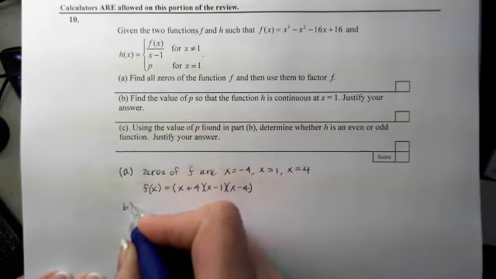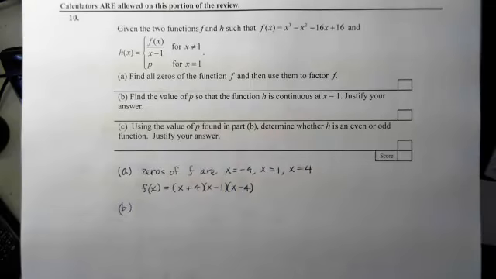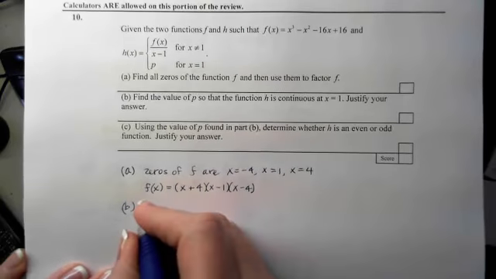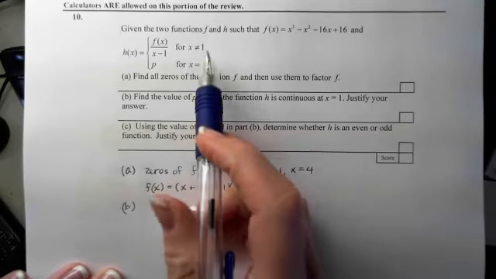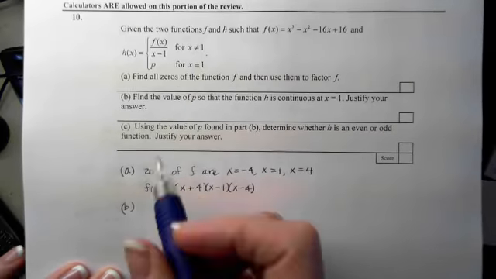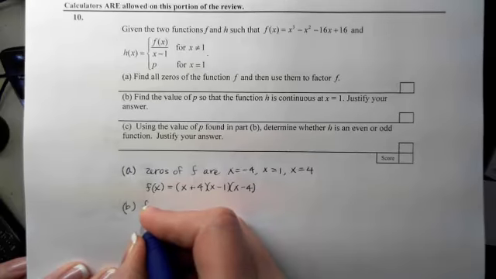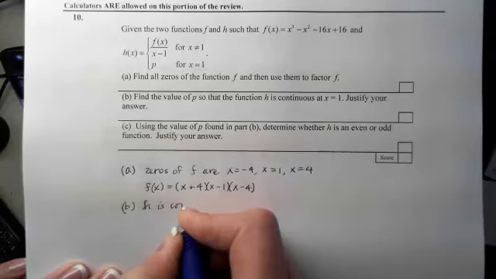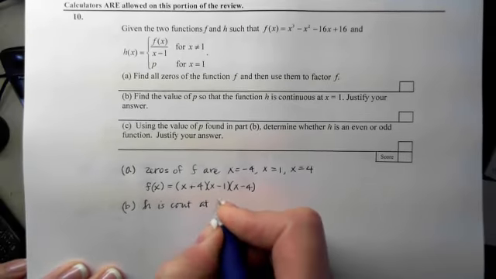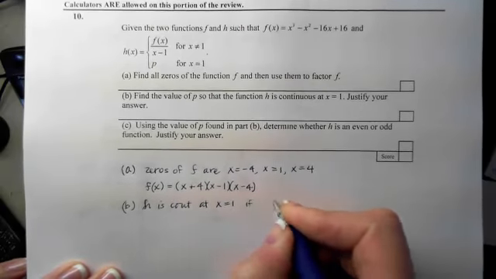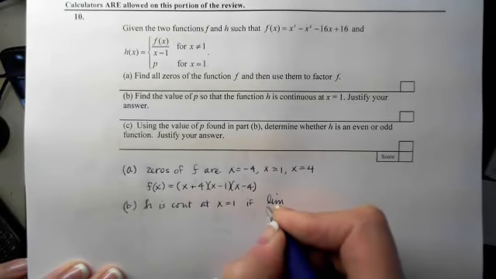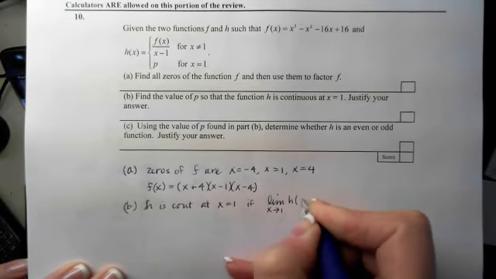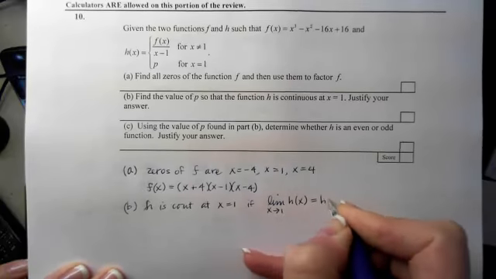Part B says we want to find the value of p so that the function h is going to be continuous. So for continuity, we will write down the definition of continuity at the joint, which we can see is 1. So we would write h is continuous at x equals 1 if the limit as x approaches 1 of h of x is equal to h of 1.